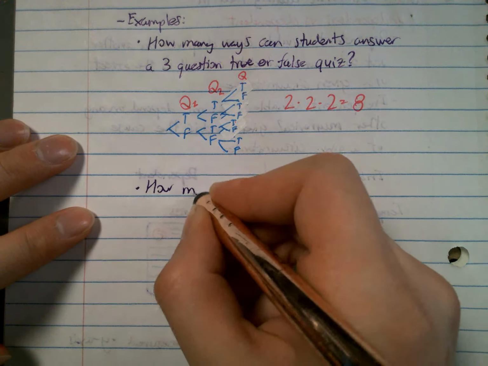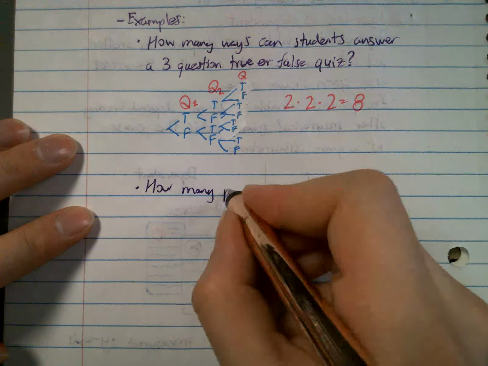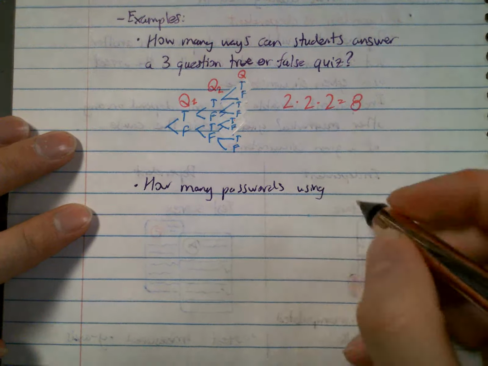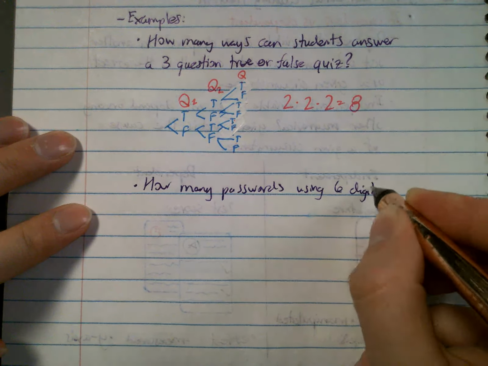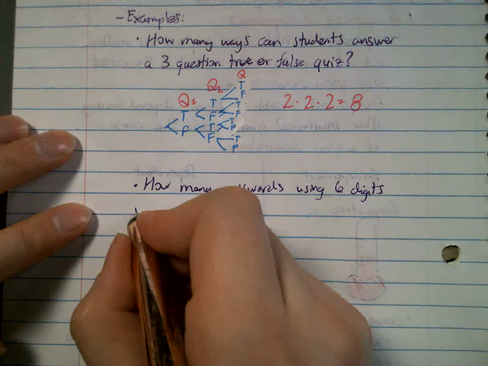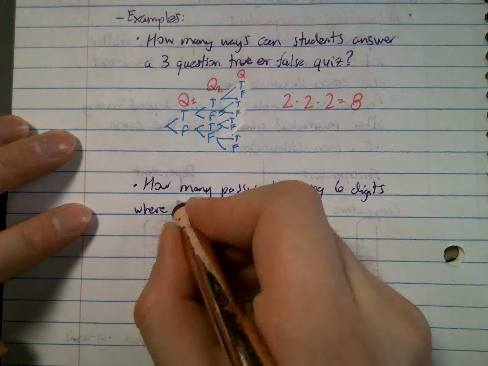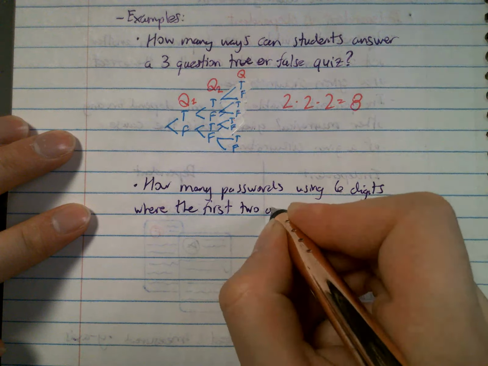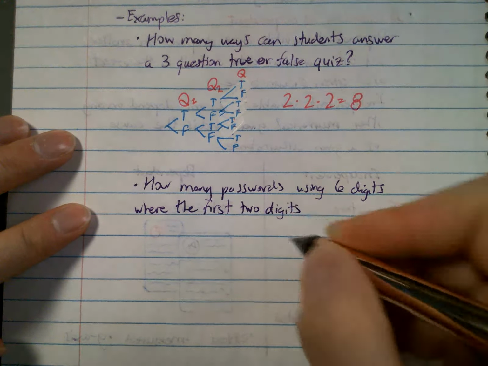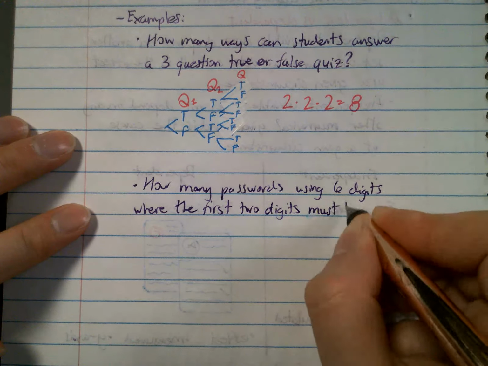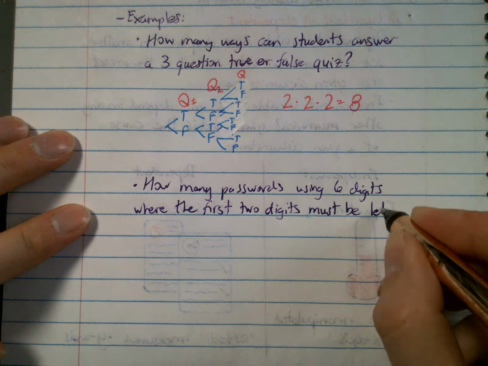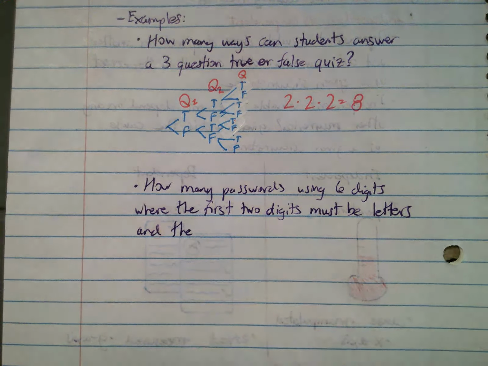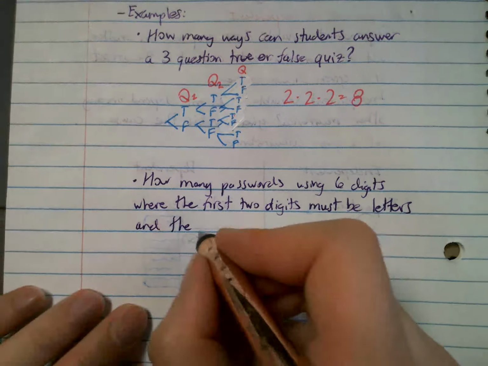The other problem I want to look at is how many passwords using 6 digits where the first 2 digits must be letters and the last 4 digits must be numbers.